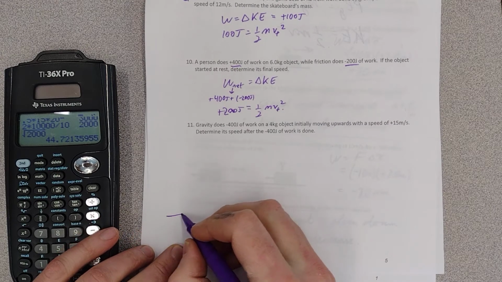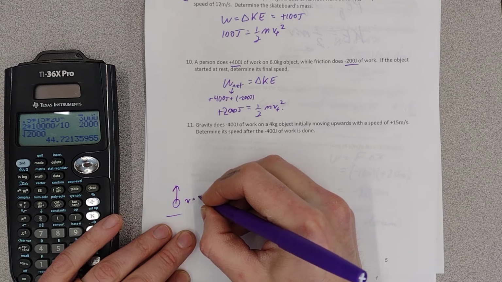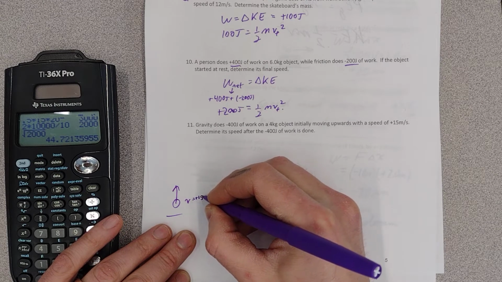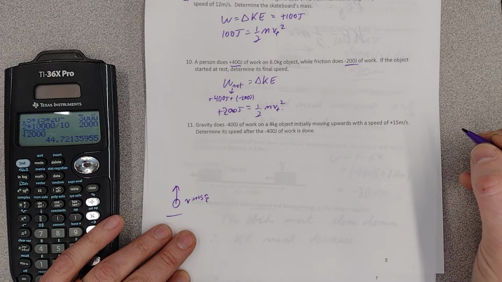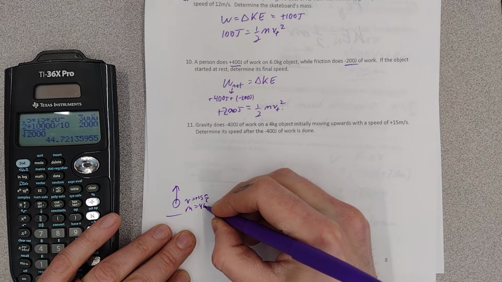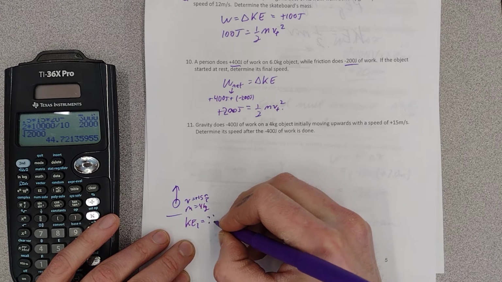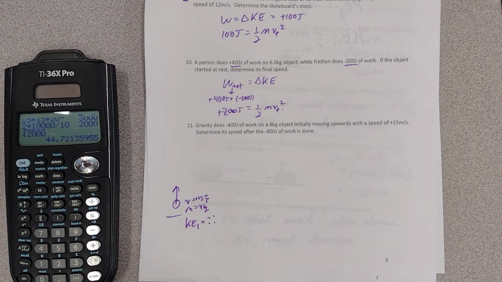This one's kind of an interesting one, and this one's a little bit different. This is an object initially moving upwards with a speed of 15 meters per second. All right? And its mass is 4 kilograms. So what's the initial kinetic energy? Let's figure that out first. 1/2 mv squared. Now here's the trick.